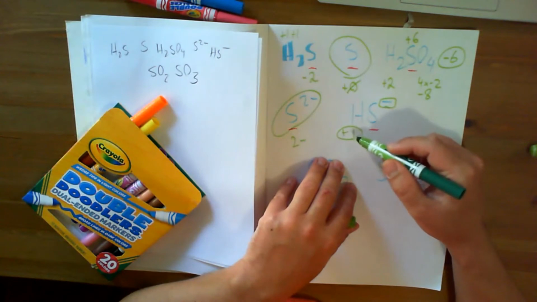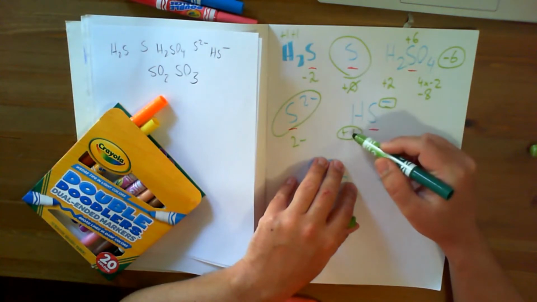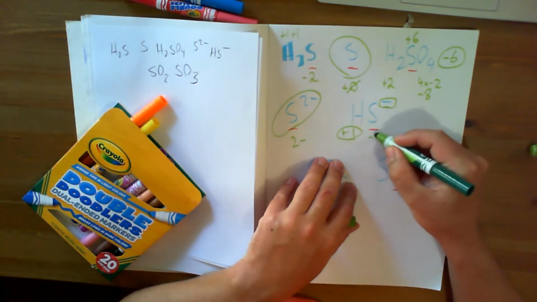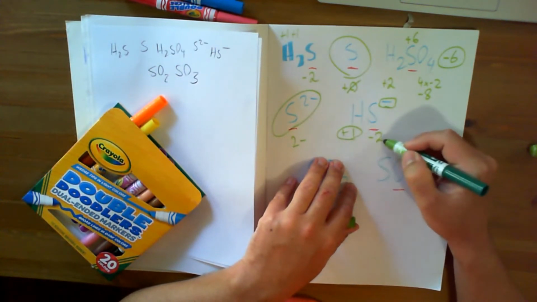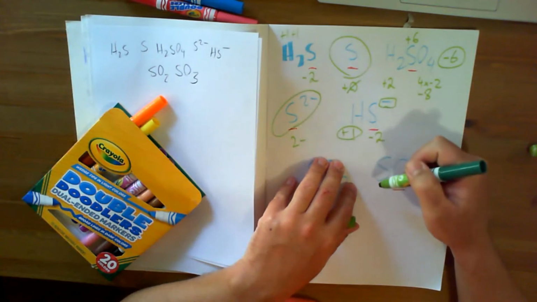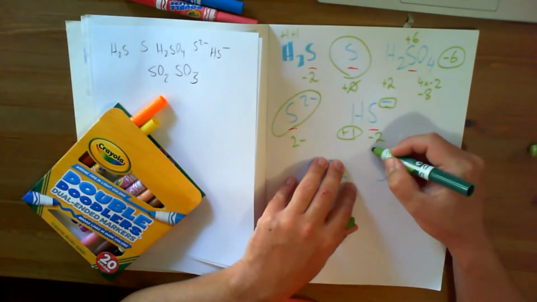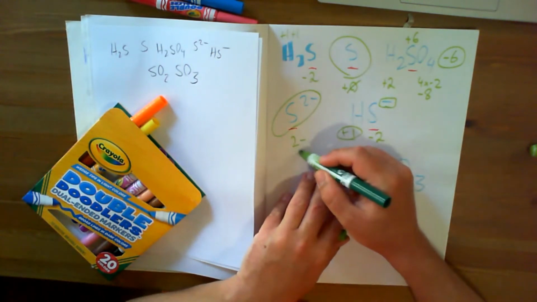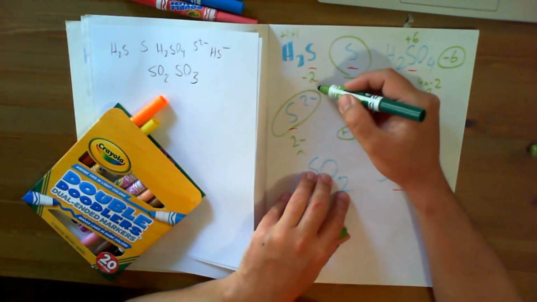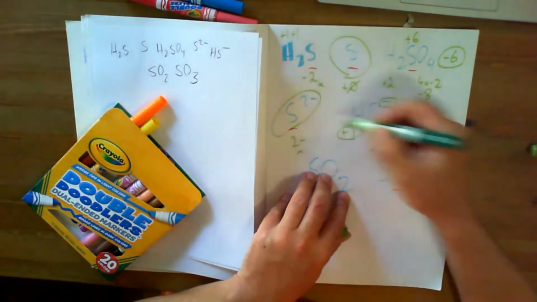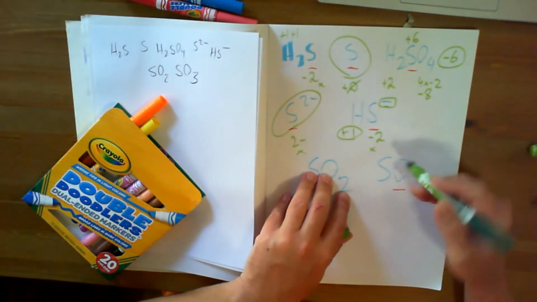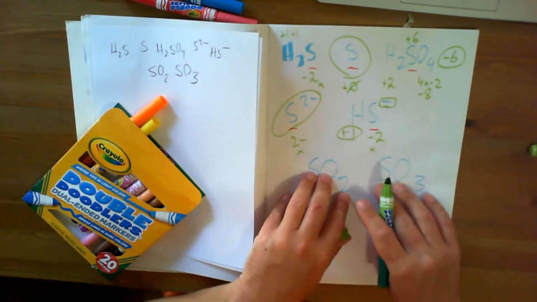So how do you go from +1 to a minus 1 overall? This is going to have to be a -2, because if you have -2 and you add a +1, then it goes to a 1 minus overall. So sulfur's in the same oxidation state here as it is over here, and for that matter, over here. However, they're 3 different forms, and it's going to be in that oxidation state. So here, it's a 2 minus.